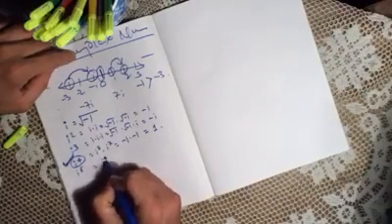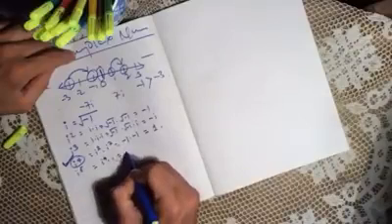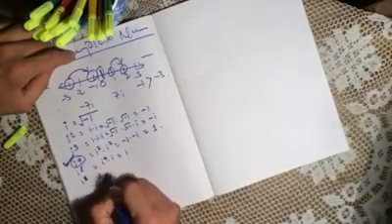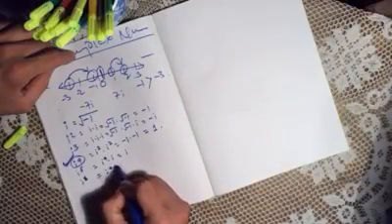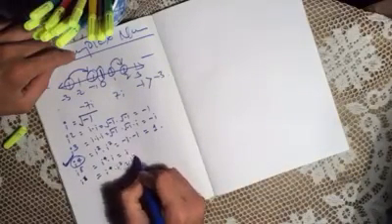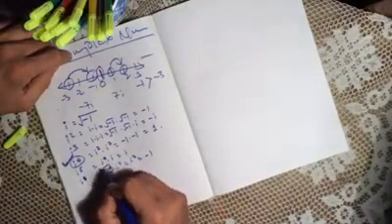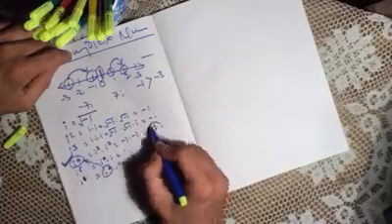So i to the power 5 is i to the power 4 times i, which means i. Similarly, i to the power 6 equals i to the power 4 times i to the power 2, which is i squared, equal to -1, because we know i to the power 4 is +1.